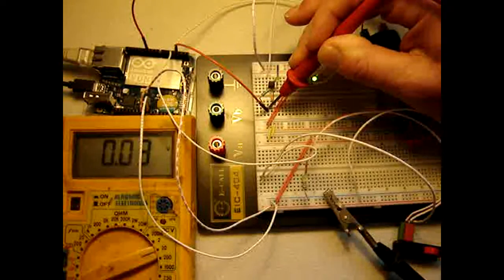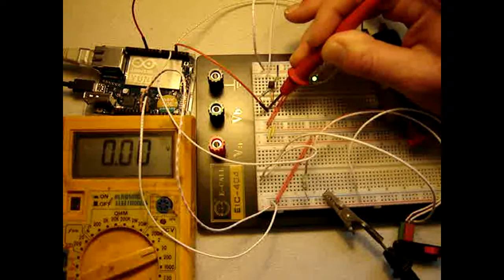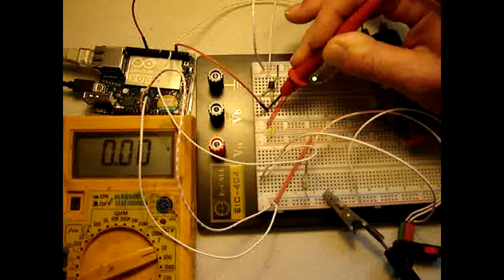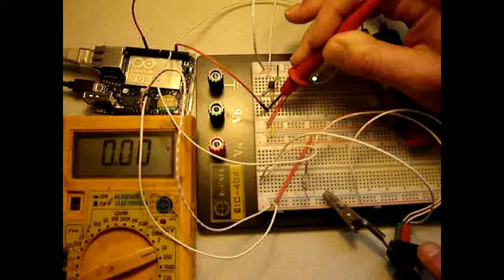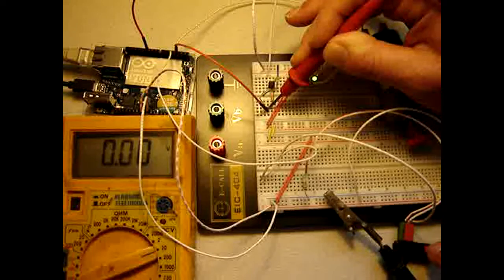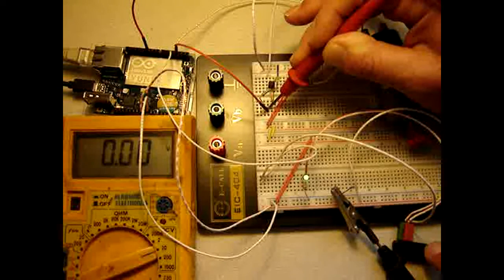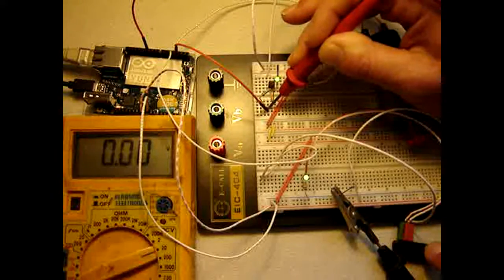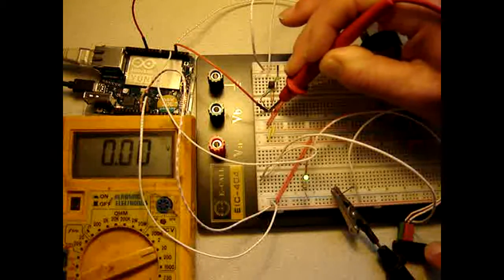Zero. Alright, what if I give in some data? Does that change anything? There we go. Holding the probe and pressing the switch. So how can it be that there is no 5 volts here?